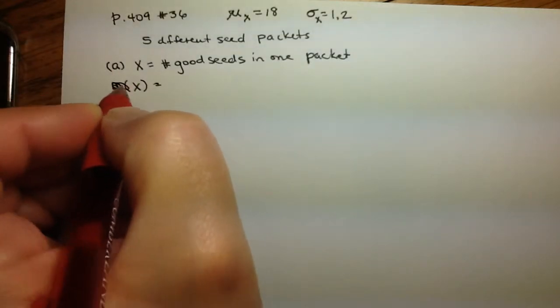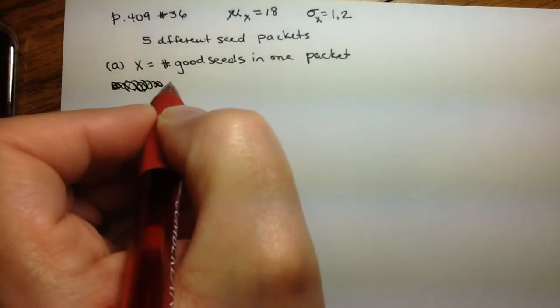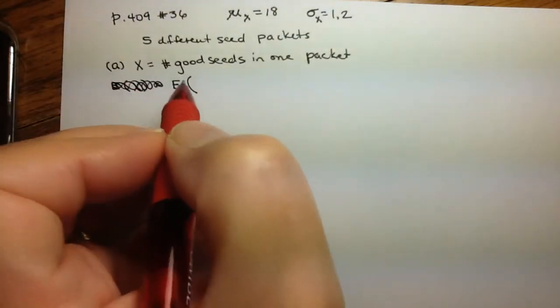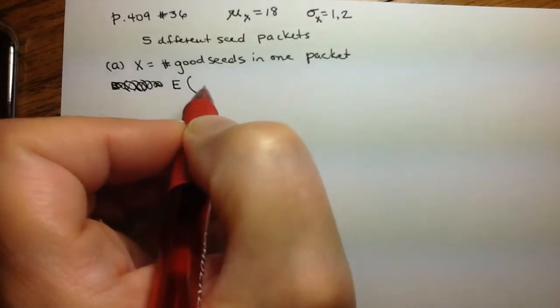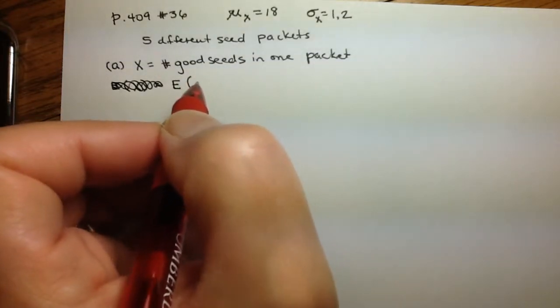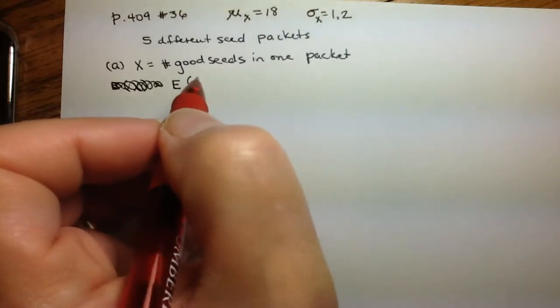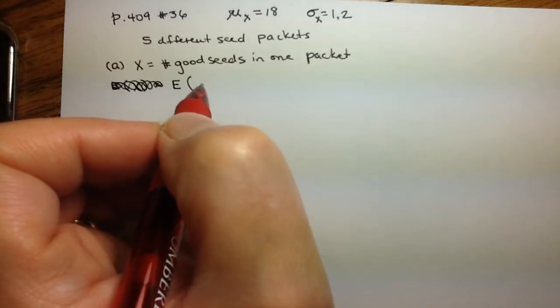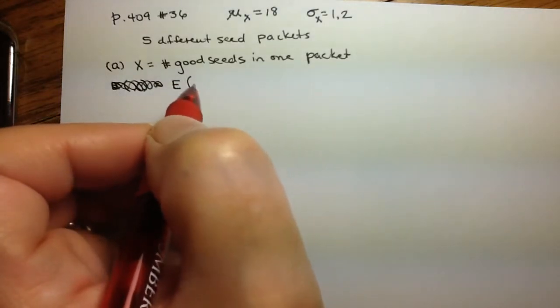Okay. So we need to put 5 packets together. Let's try that again. E of, the temptation is to do 5 times X. That's not correct, because 5 times X implies that we have 1 packet and we're multiplying it by 5. We have 5 different packets. They could have different numbers of seeds in them, different numbers of good seeds in them.